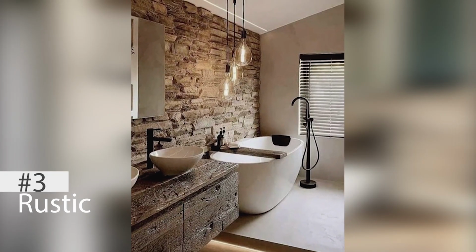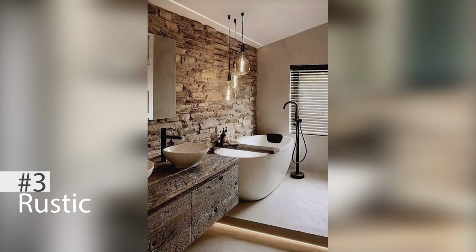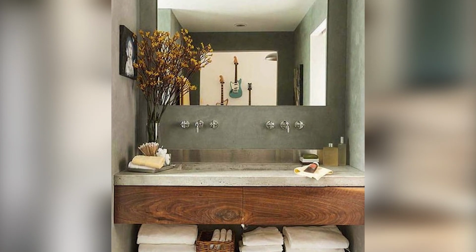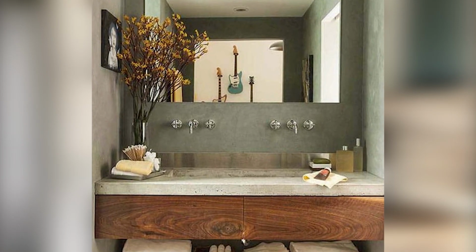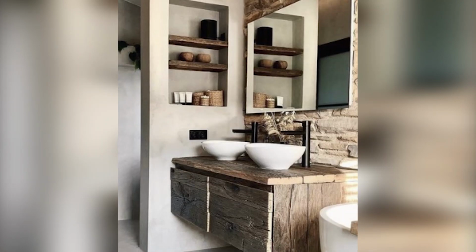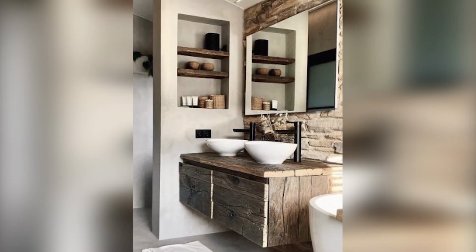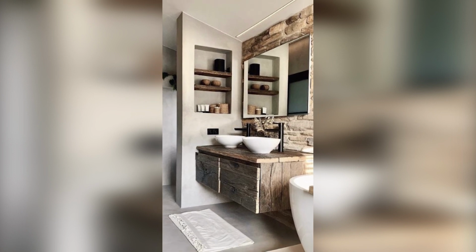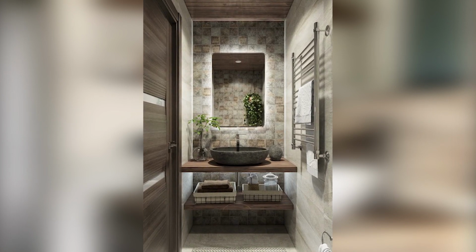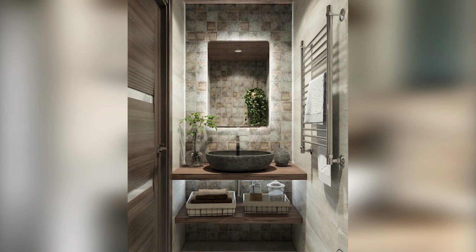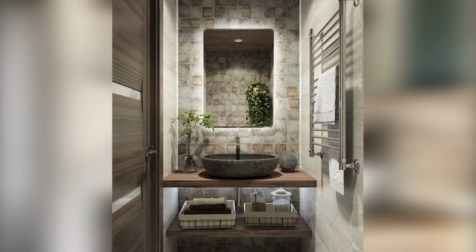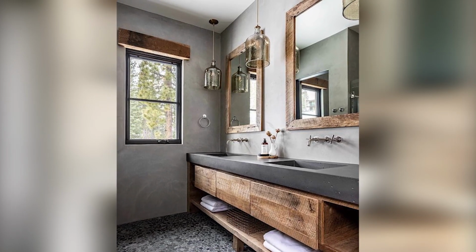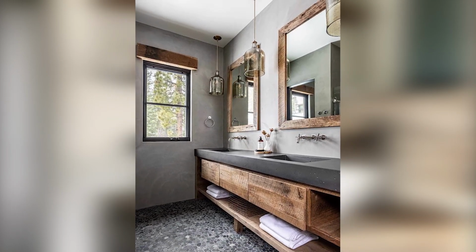3. Rustic bathroom. A rustic bathroom design is inspired by natural elements such as wood, stone, and brick. This theme creates a warm, cozy feeling with neutral colors like brown, beige, and white. The goal is to create a space that feels welcoming and rustic, evoking a sense of the outdoors.